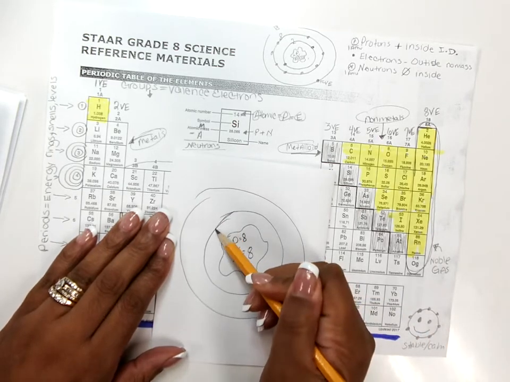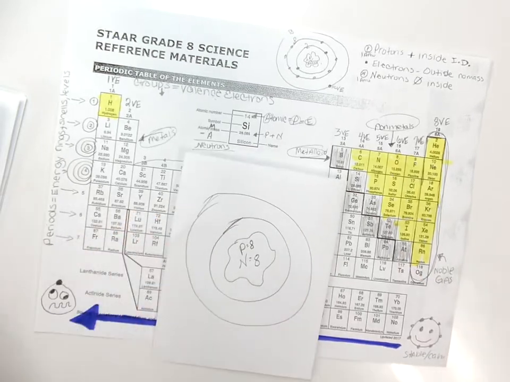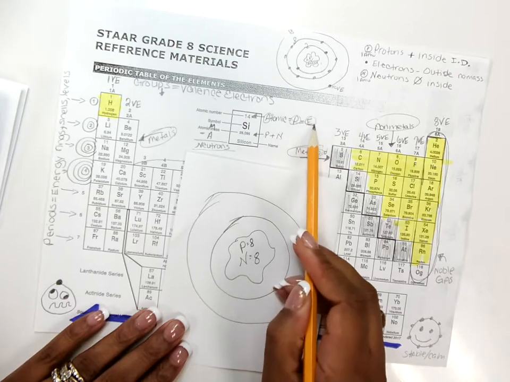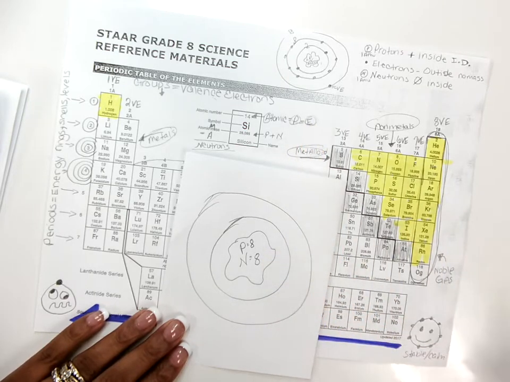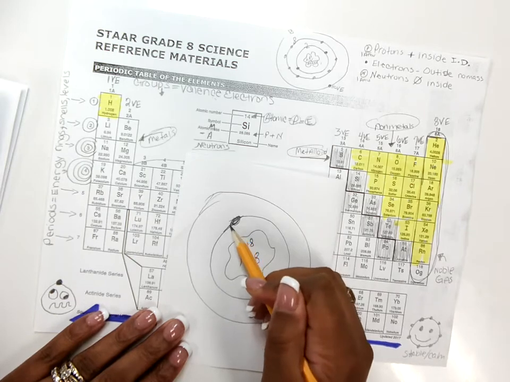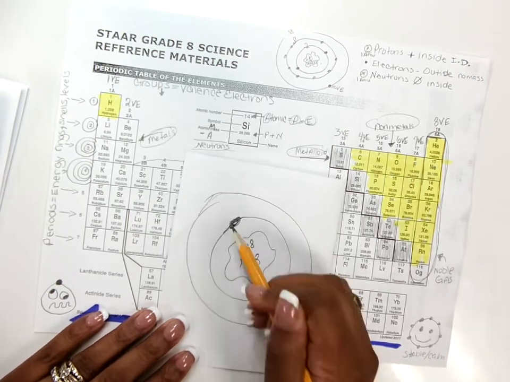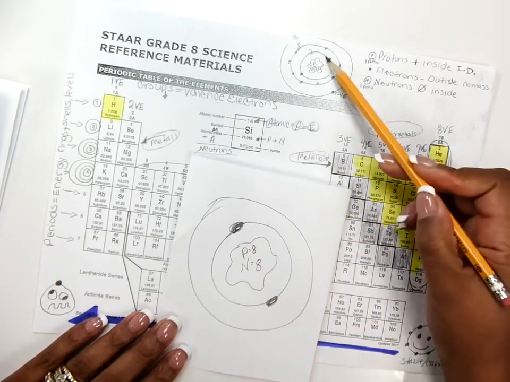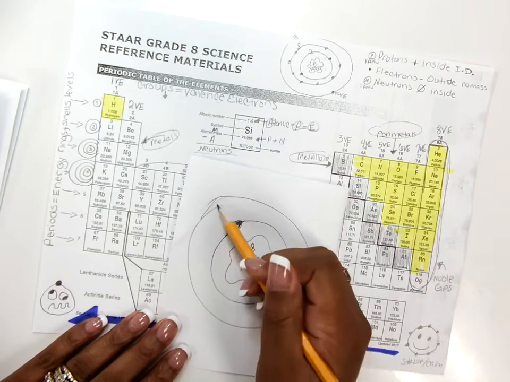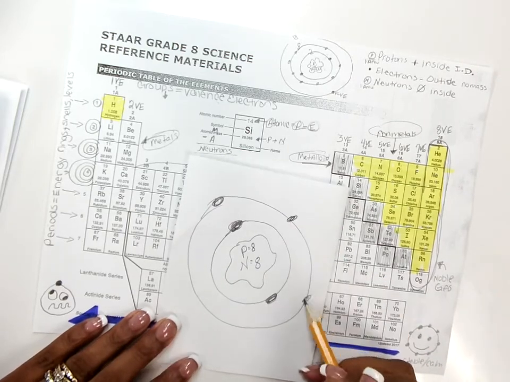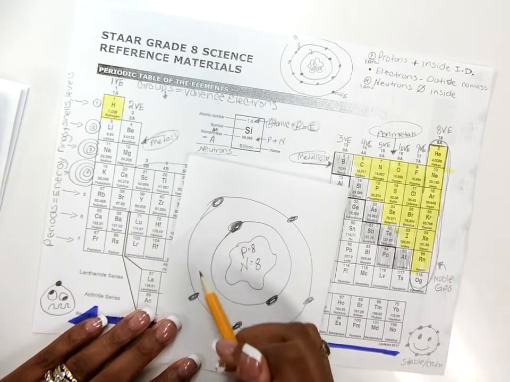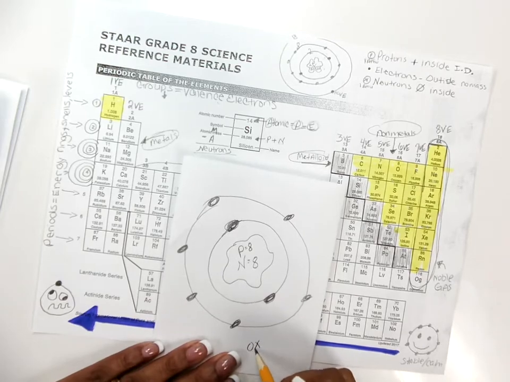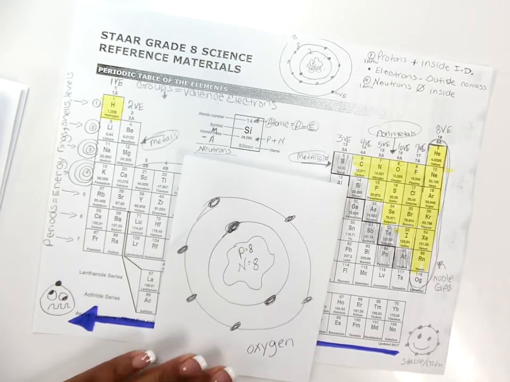So we're almost done with oxygen, right? So we have to put our electrons up there. A equals P equals electrons, so they're all the same. The protons and electrons are the same. So we do 1 electron, 2 electrons. So electrons are 8, but remember the first ring can only hold 2. So 1, 2, 3, 4, 5, 6, 7, 8. So this is oxygen.